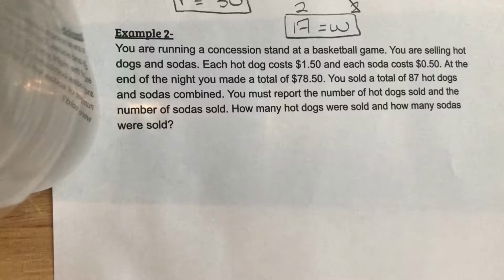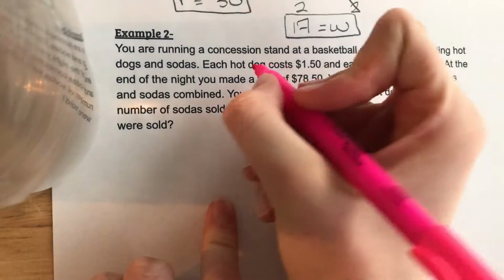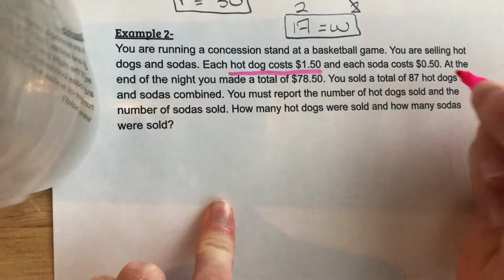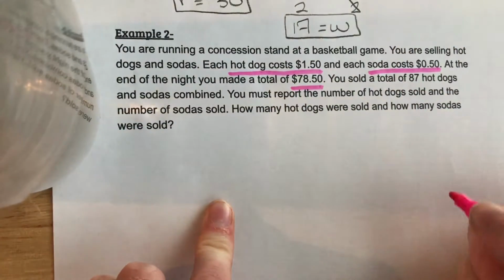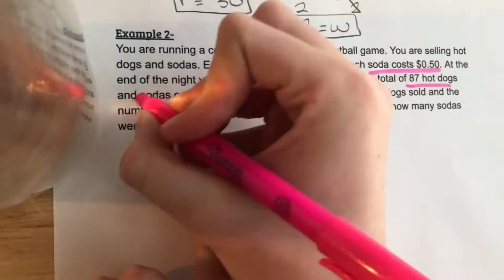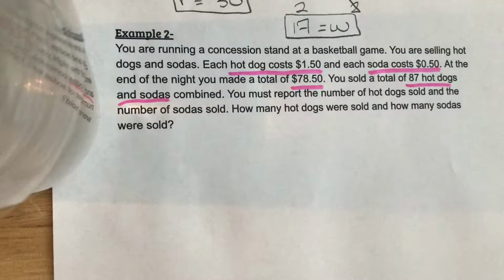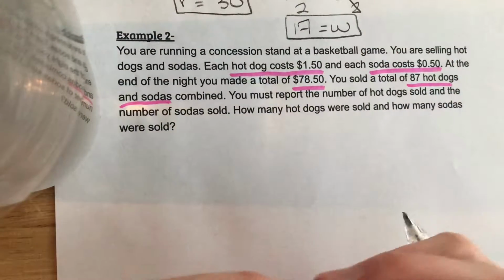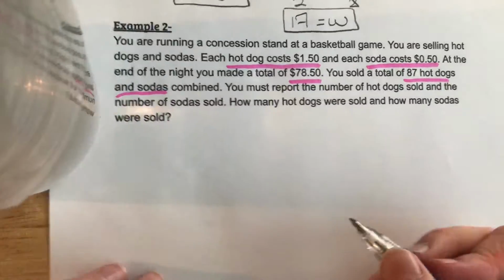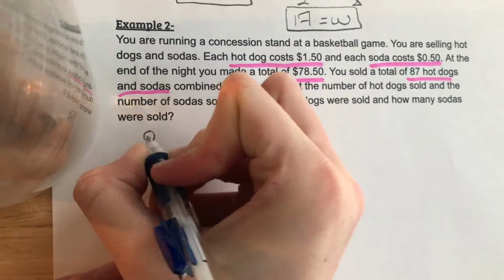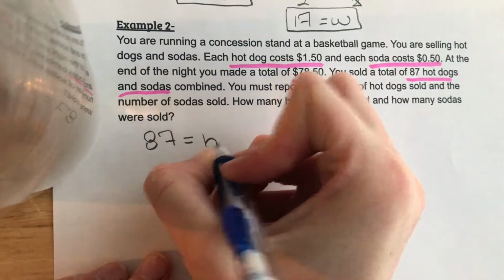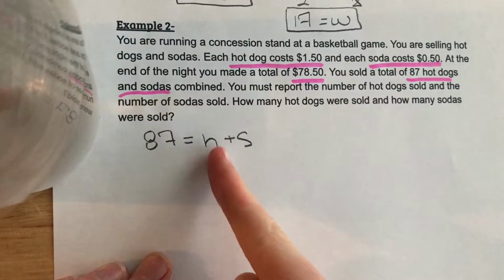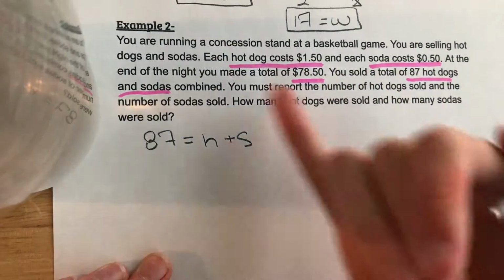So, let's highlight what we know. We know that each hot dog costs $1.50, and we know that each soda costs 50 cents. We know that at the end of the night you made $78.50, and we know you sold a total of 87 hot dogs and sodas. So, let's write our equations. It makes sense that we put the money values together and the total amounts together. So let's see. If you sold a total of 87, that means 87 equals, we'll use H for hot dogs and S for sodas. So that means however many hot dogs and however many sodas you sold equals 87.